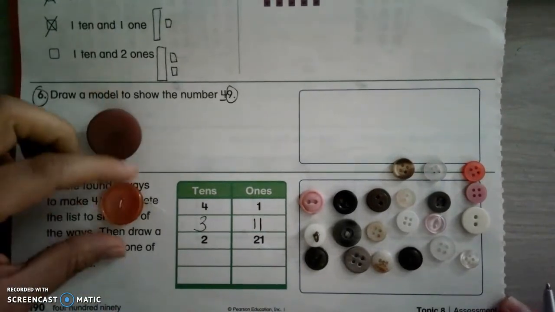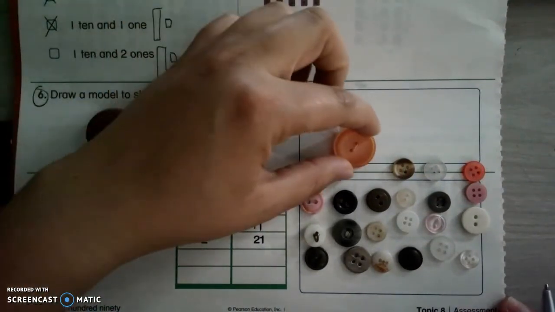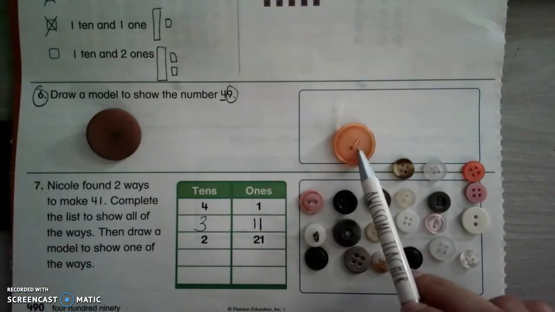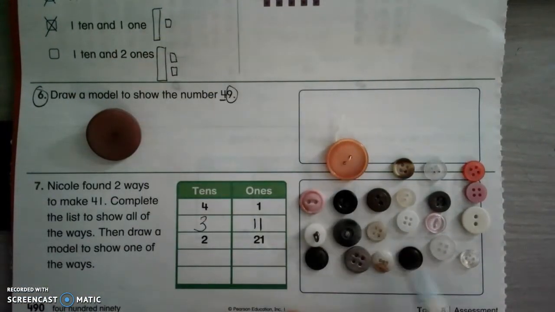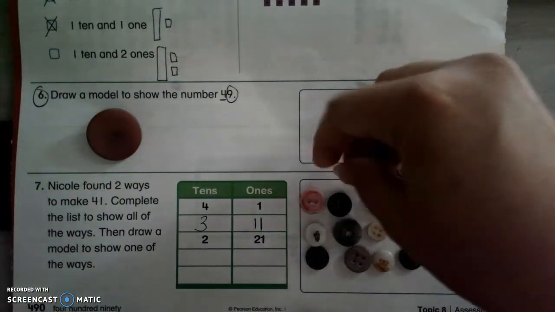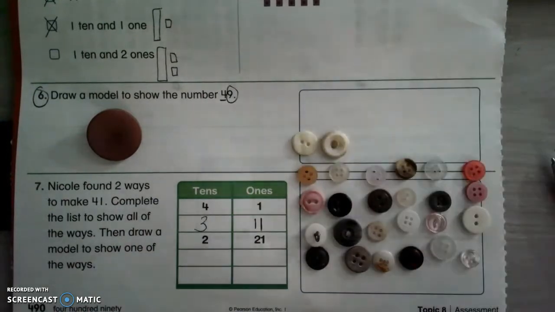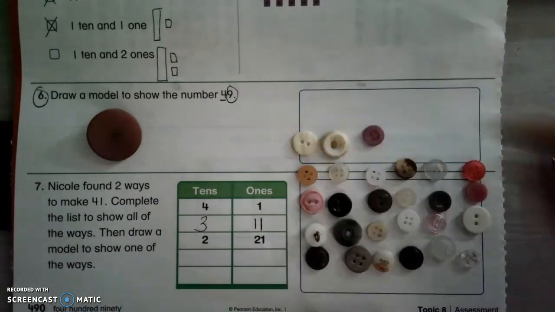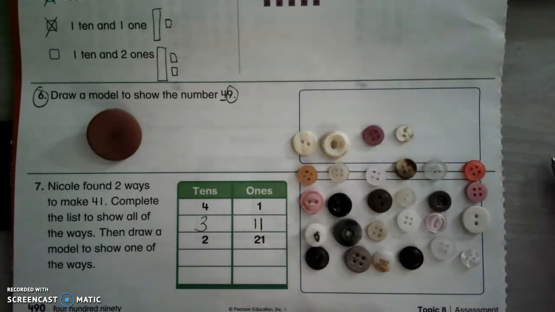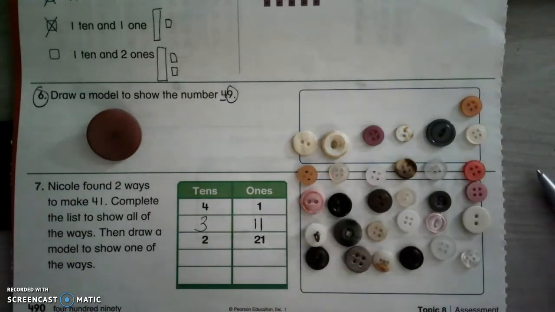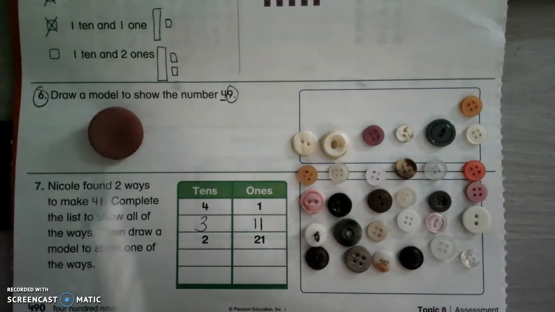Now I'm going to take away another big button and I'm going to put it over here. But I can't leave it like this because it's a 10 button and it's not a small 1 button. So I have to break it apart. 1, 2, 3, 4, 5, 6, 7, 8, 9, 10. All right, how many big buttons do I have?